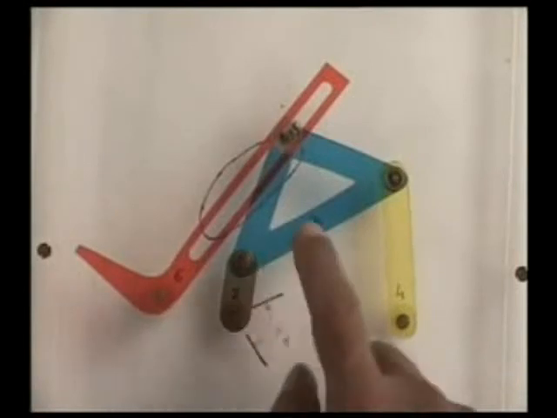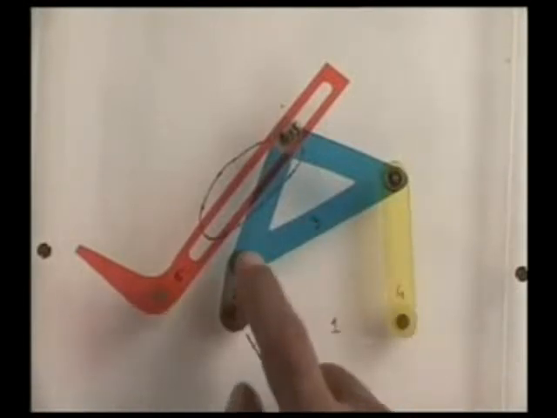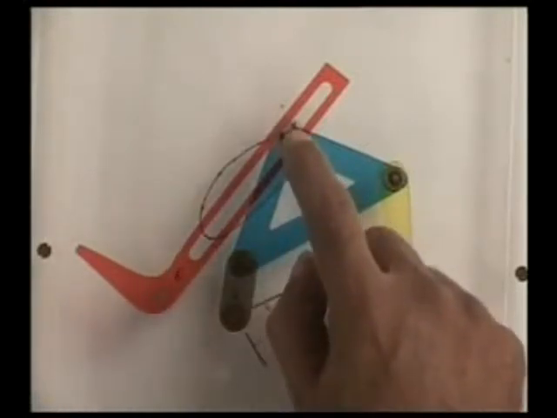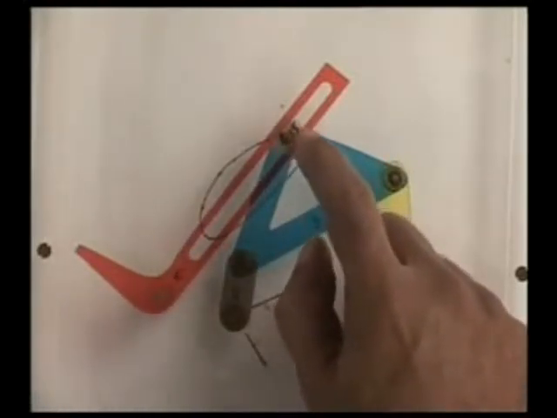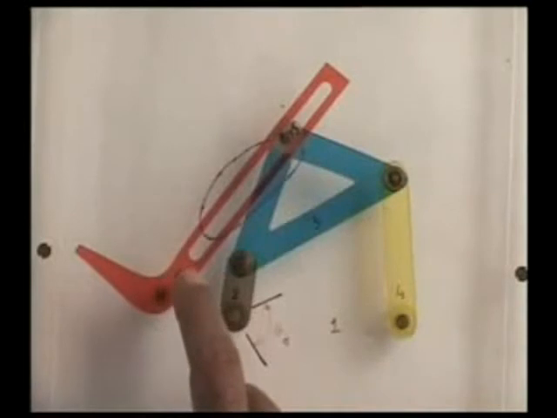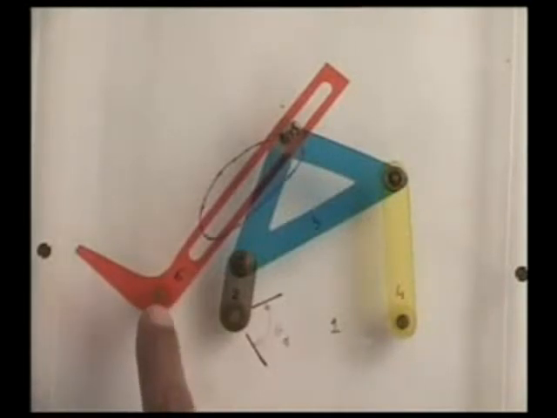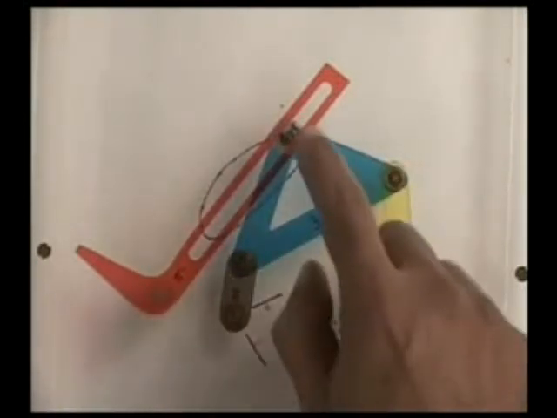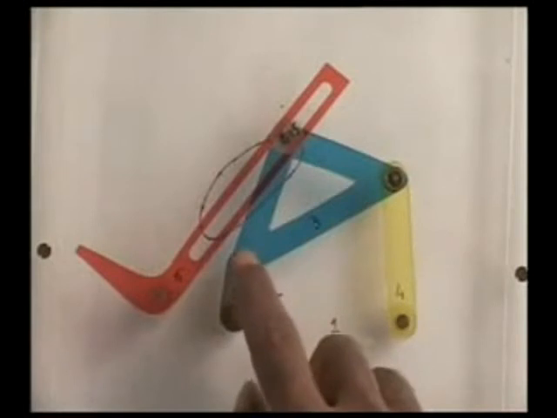This link number 2, 3 and 4, as I said, constitutes a 4R linkage, and this is the coupler point C. And there is a prismatic pair between this link 5 and the output link 6, which is hinged at this point, which we earlier called O6. This is O2, A, B, O4, C and O6.